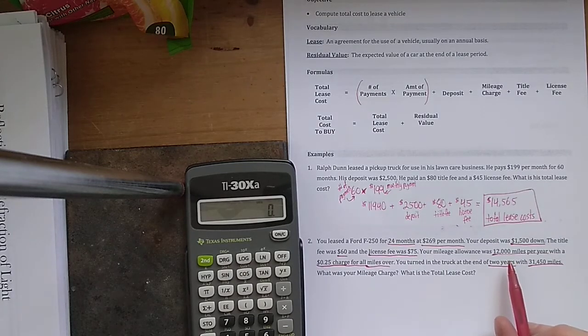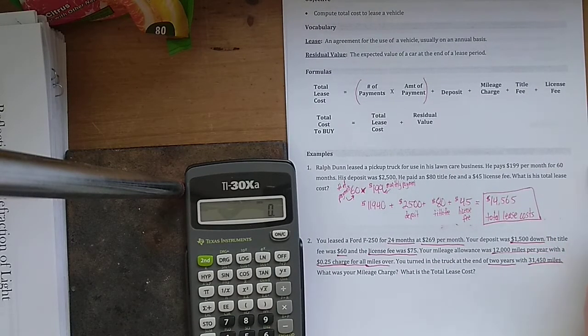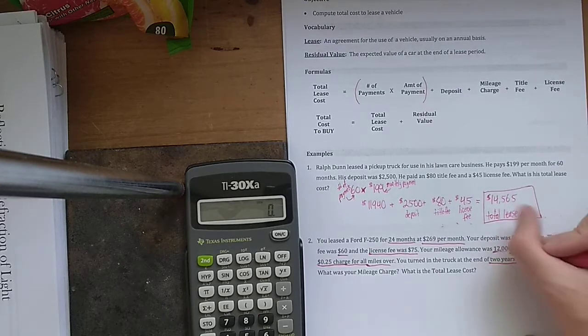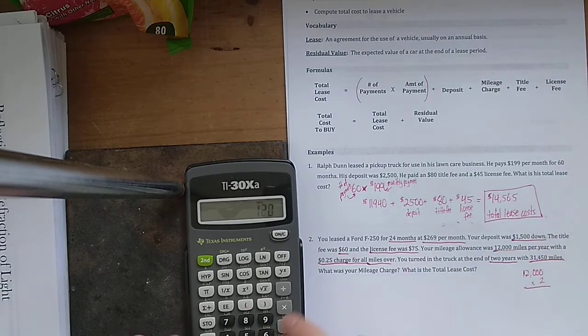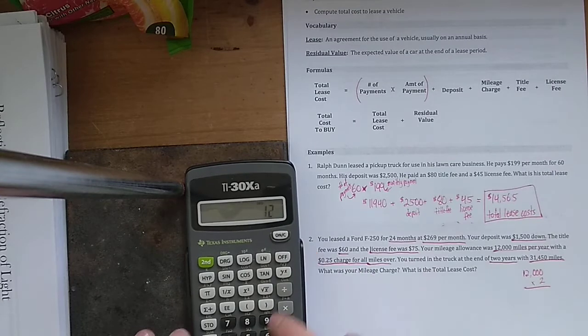Your mileage allowance was 12,000 miles per year with a 25-cent charge for all miles over. So what's the maximum number of miles you can drive without getting this charge? Well, if your allowance is 12,000 miles per year, you drove the car for 2 years. We need to do 12,000 times 2, and that would be 24,000. Oop, that's not it.